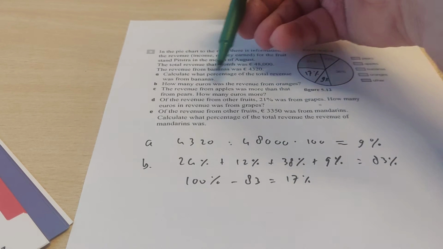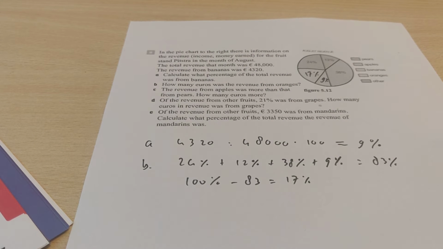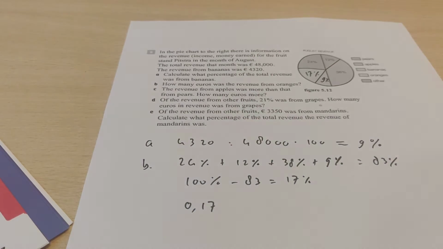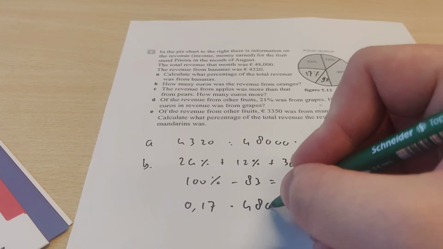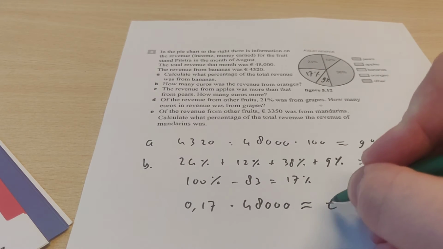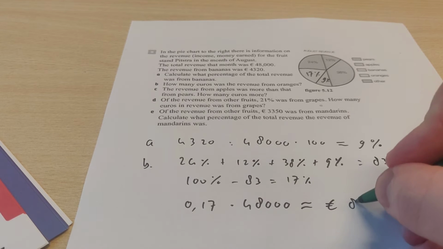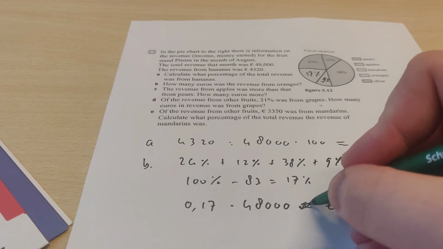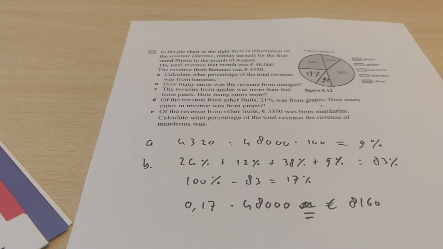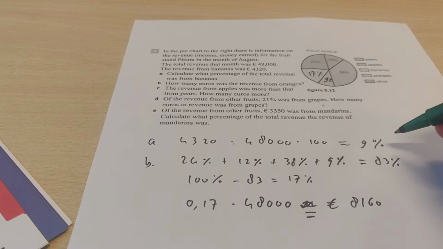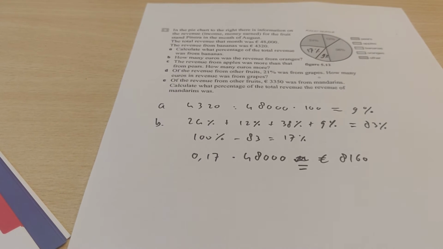But the question is not what percentage was from oranges. Now the question is, what was the revenue from oranges? So you have to do 0.17, because 17% is 0.17. You have to multiply that with 48,000. Now if you calculate that, then you will get 8,116. That's exactly, so I have to use just straight lines instead of the curved symbols, because the curved symbols mean approximately, right? But I think this was also exactly 9.